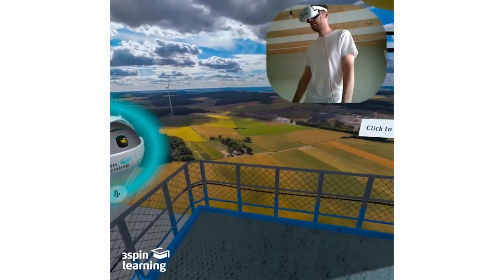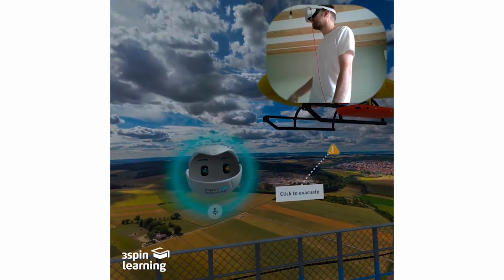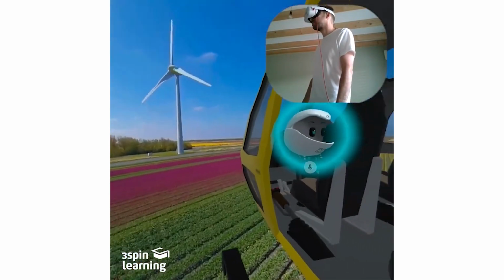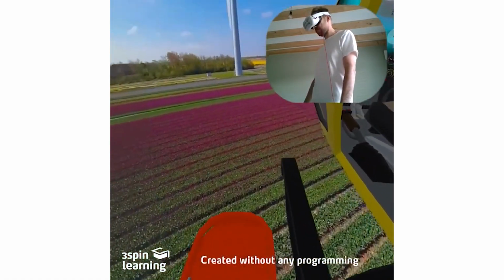Attention! Severe damage detected. Collapse expected in 60 seconds. You did it! Now enjoy the view.